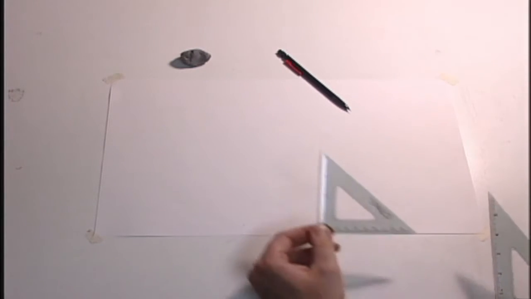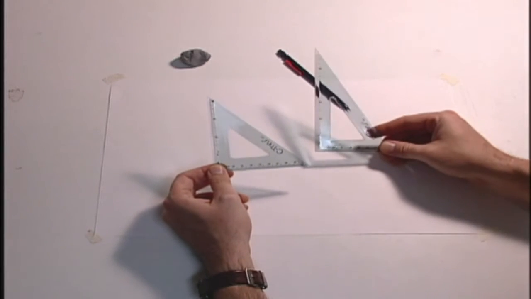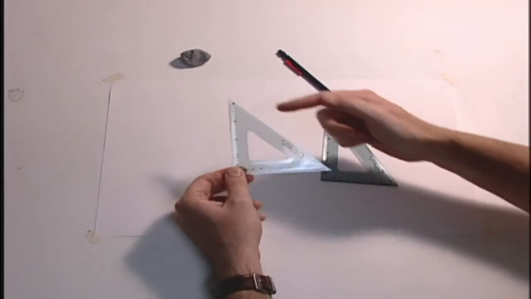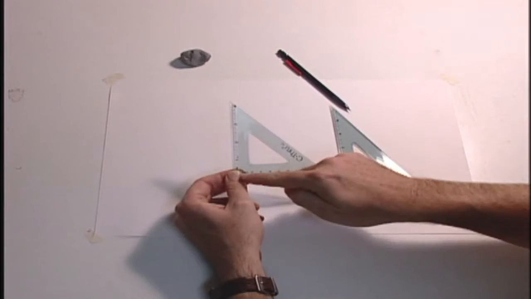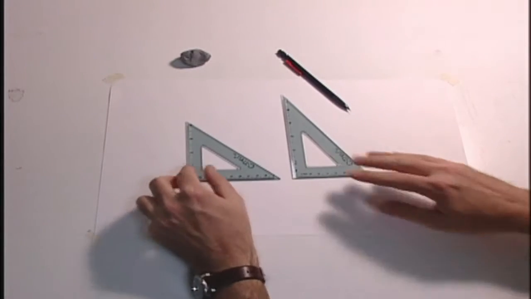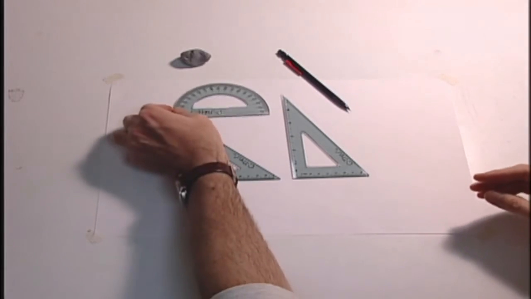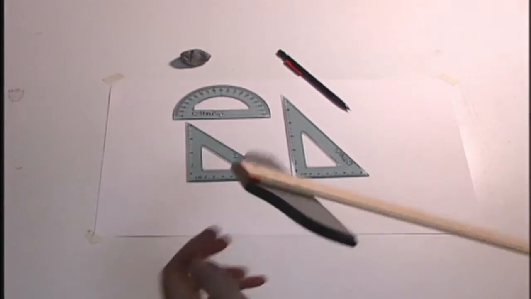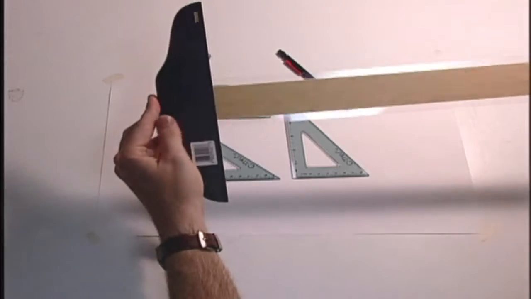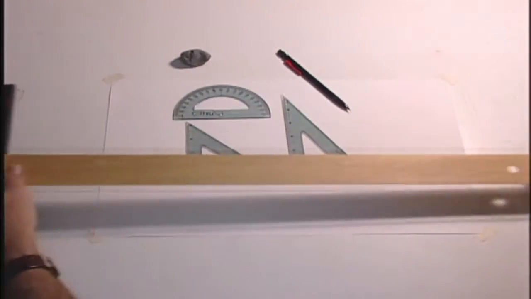He has a drawing table. These are the angles he will use for vertical lines. A protractor to find the correct angle, and a T-square for horizontal lines.